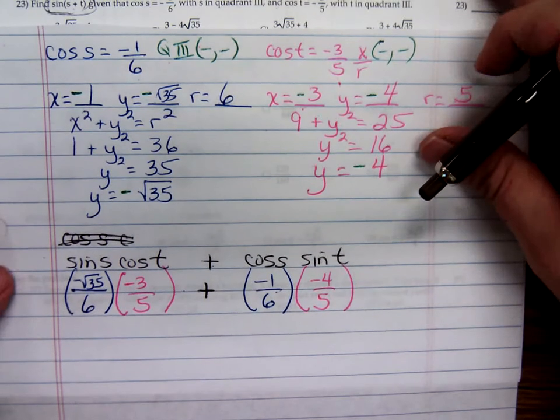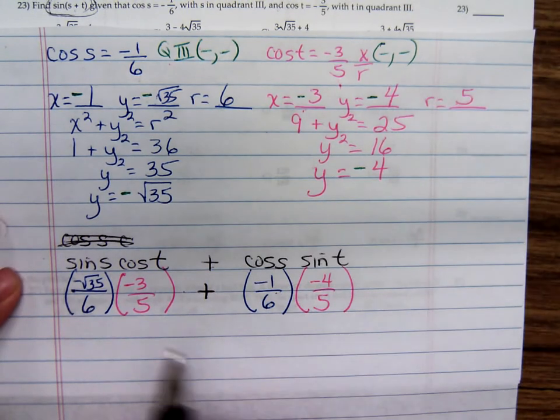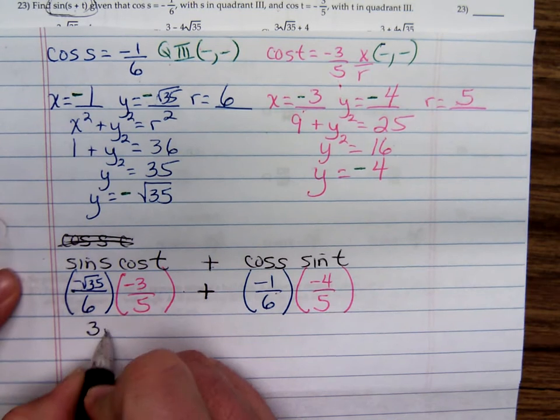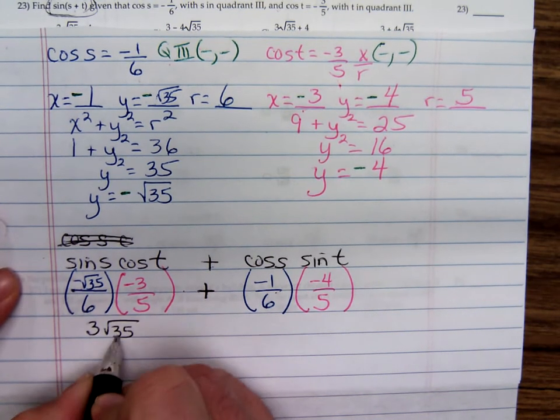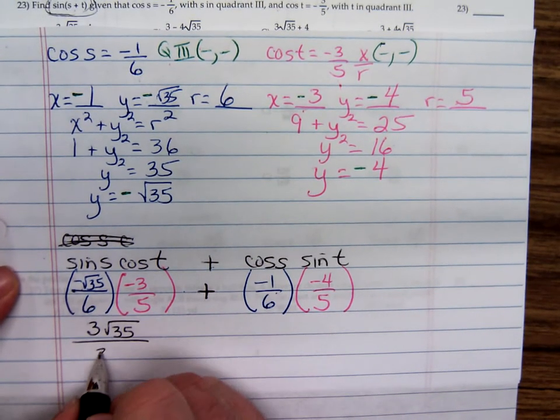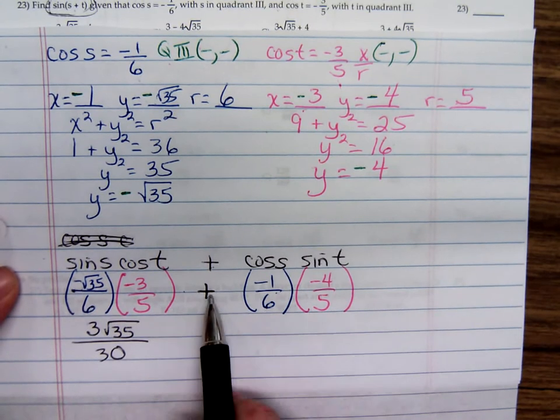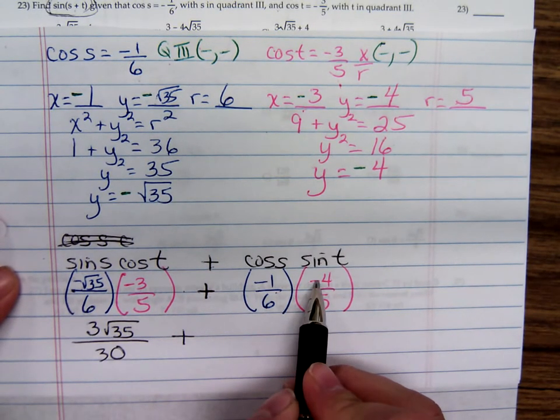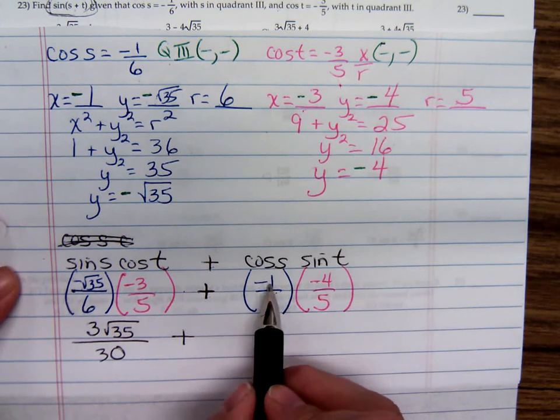Negative times negative, that's going to be a positive 3 square root of 35 over 5 times 6, 30. And this is going to stay a plus. Negative times negative is positive. So plus 4 over 30.